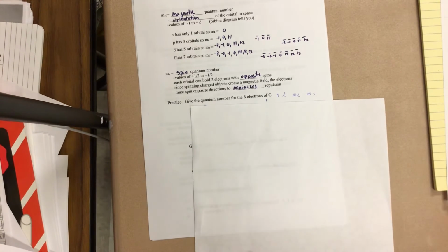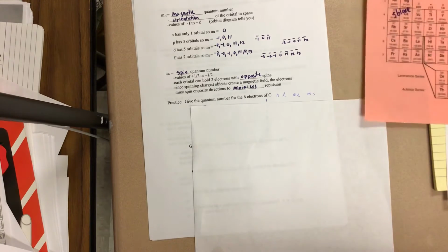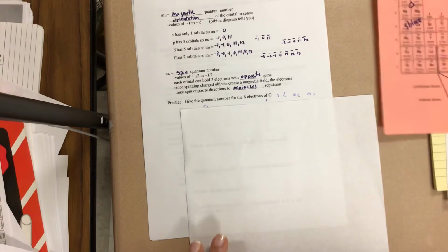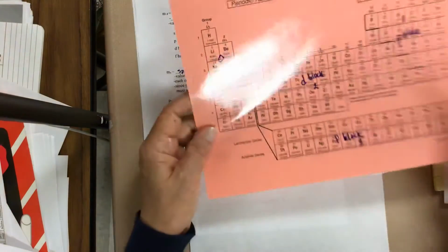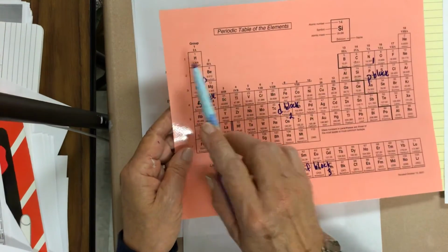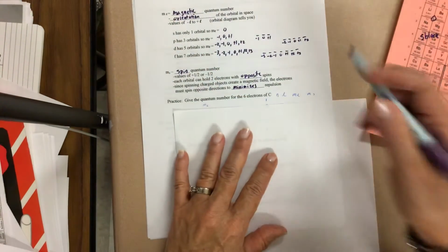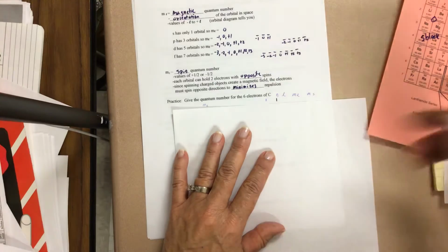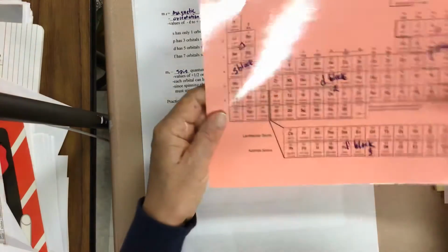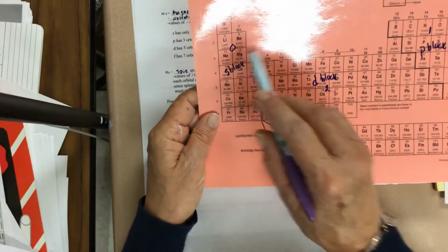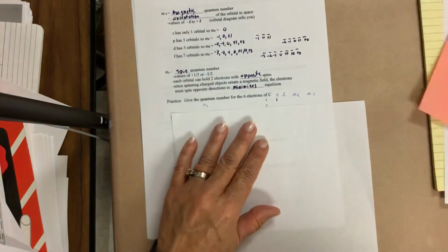Okay, so with your periodic table close to where you can see it, carbon's first electron, we know it's going to be in the first energy level, so its N is 1. Its L, well, it's in the S block, and so L is automatically 0.